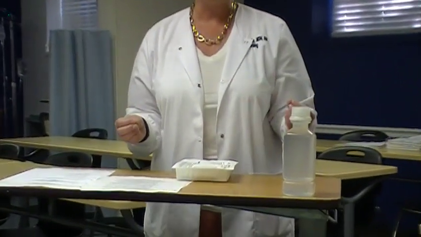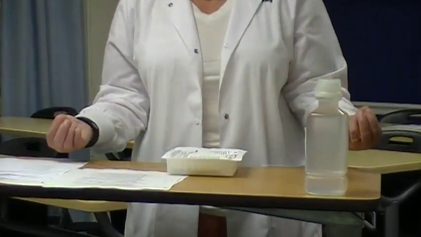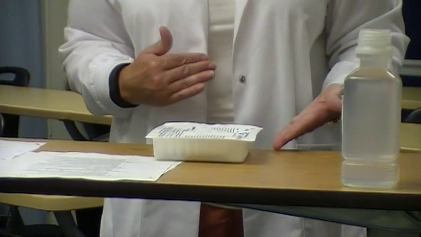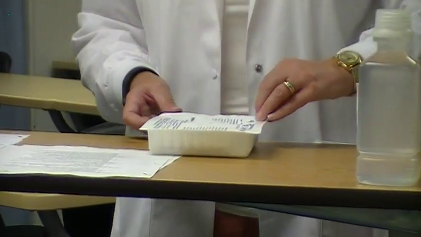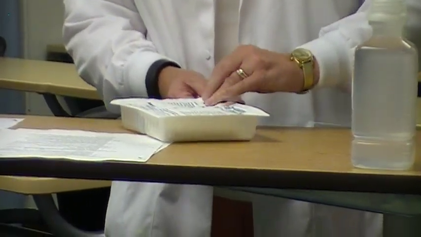The next thing that we're going to do is take our sterile tray and open it. When you open a tray or a package, you always open away from you first. Then if it has more of a package, you're going to open the sides, and then you're going to open the side that's closest to you. So I'm going to open it away from me.